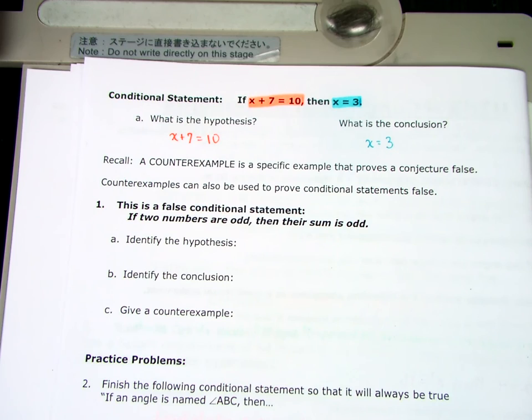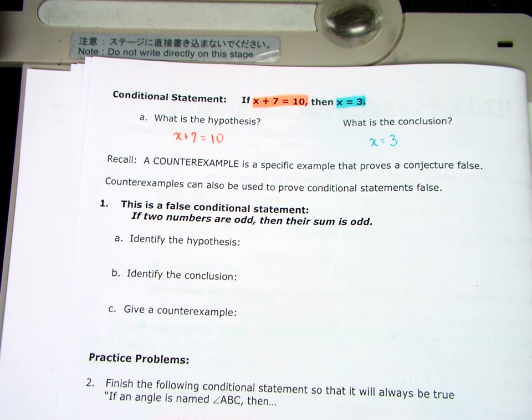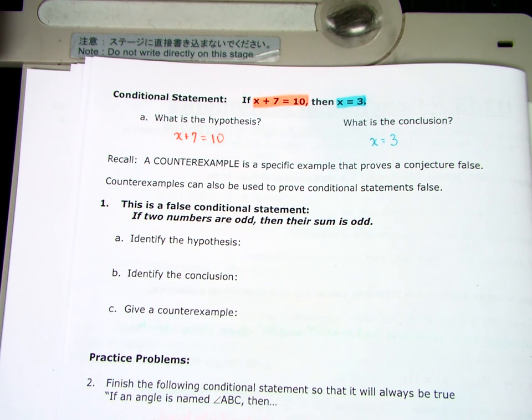Okay. Remember, a counterexample is a specific example that proves a conjecture false. It's not a justification, it's not an explanation, it's just a specific example. On some of the assignments I've been grading, where you've been asked to provide a counterexample, some of you are writing these long discussions about why two adjacent angles don't have to be a linear pair. When you could just draw two adjacent angles that aren't a linear pair, right? It just needs to be an example, okay? It doesn't have to be an explanation.